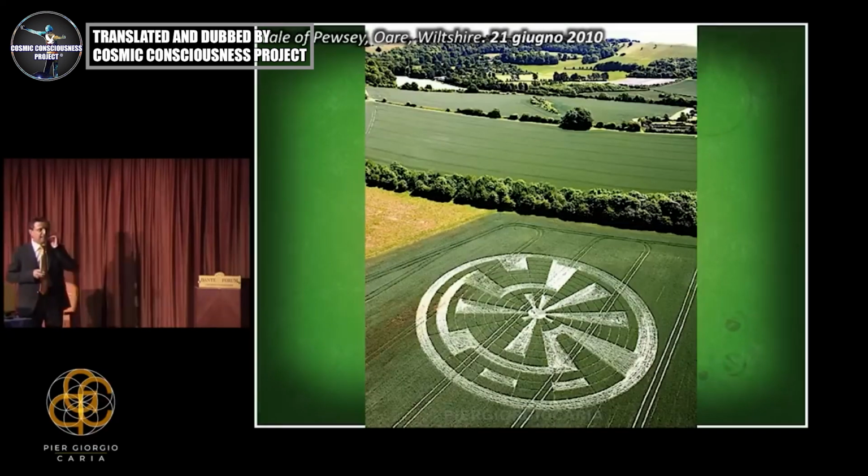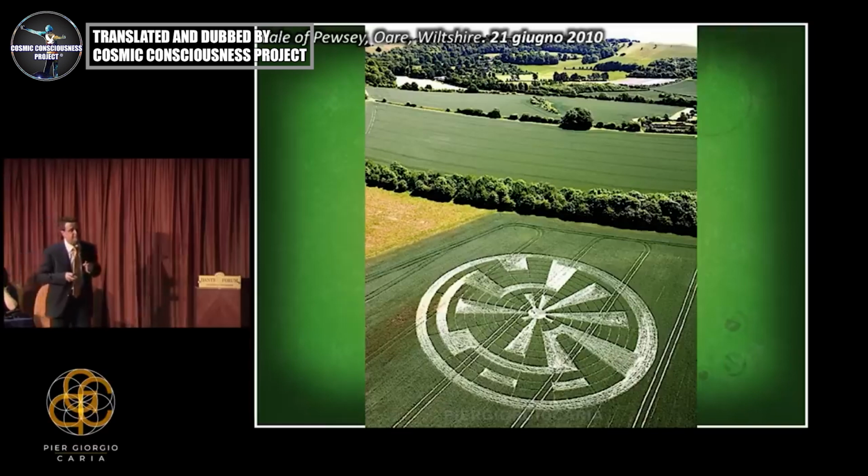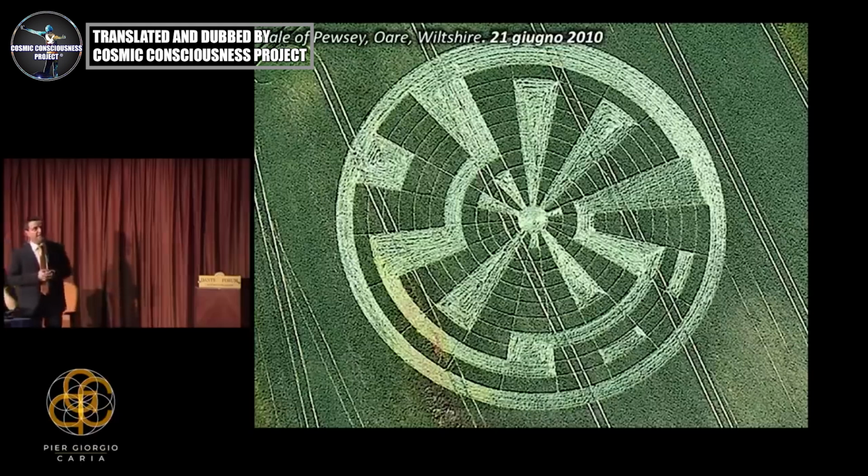This is a beautiful crop circle that appeared on 21 June 2010 in Wiltshire, southern England. Let's have a look at it. It's a wheel with spokes. And it is a diagram in binary mathematics. So the most modern mathematics we use, a binary mathematics in ASCII code, which is the code we use to engrave CDs, for example. We use it in computer science.